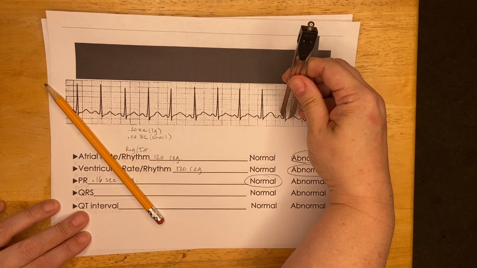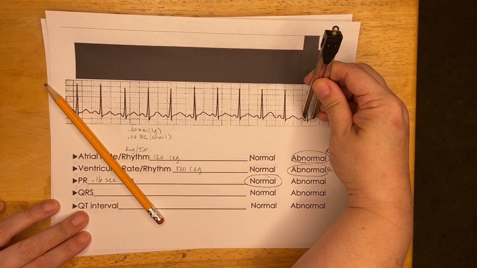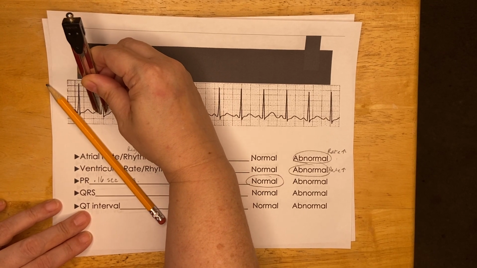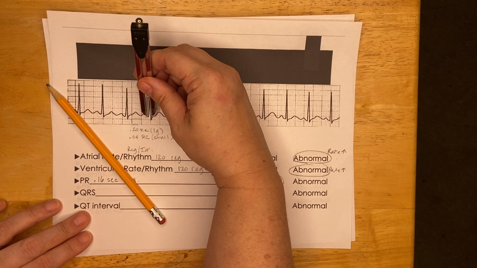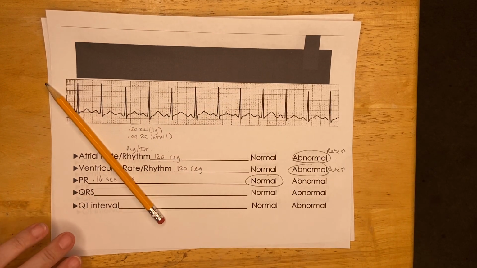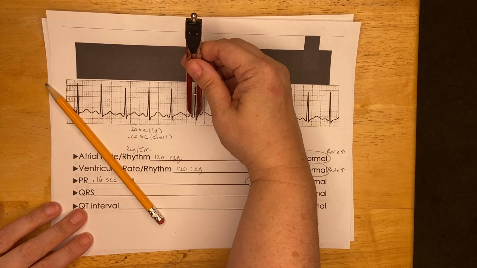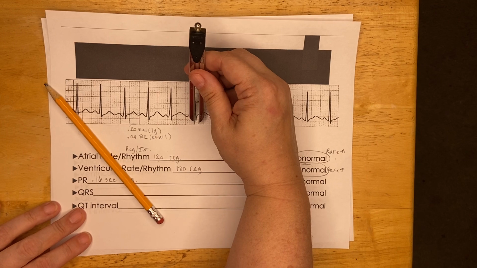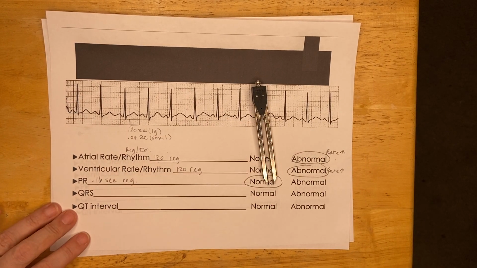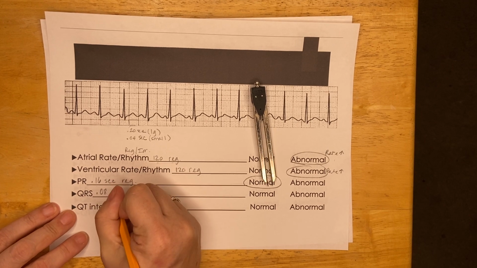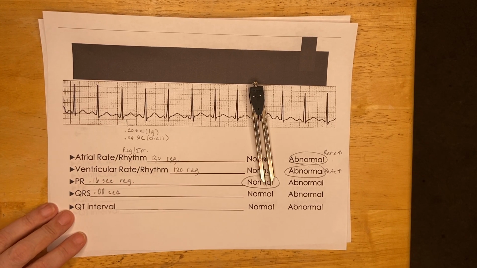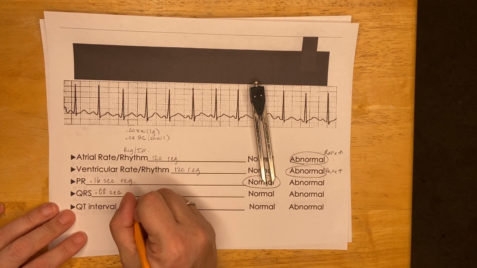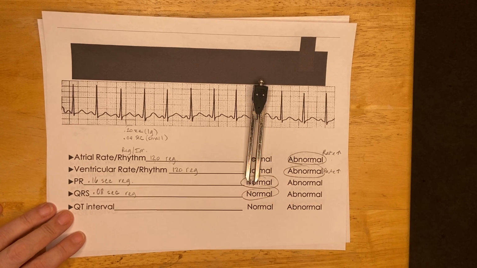And I'm going to start measuring them all the way across this strip and see if I've got the same. A little hard to see on this one. Some of them are easier than others, but I can see that they appear to be the same length, the same width all the way across the strip, roughly. And I can see that that width is about 2 small boxes. 2 small boxes is 0.08 seconds. I know that it's regular because it's the same all the way across the strip. I'm going to say that's normal.